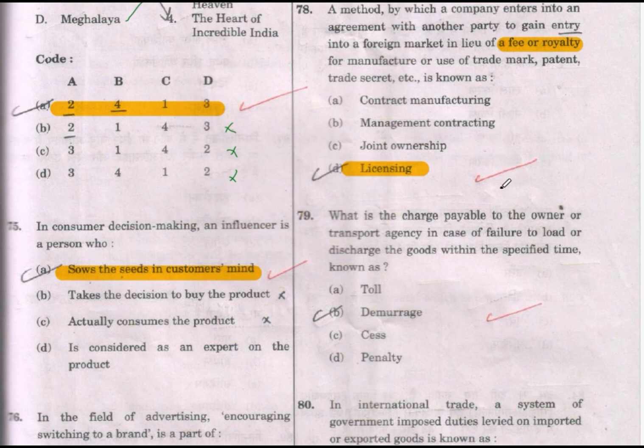Now coming to the next question, what is the charge payable to the owner or transport agency in case of failure to discharge the goods within the specified time? This is called demurrage, okay.